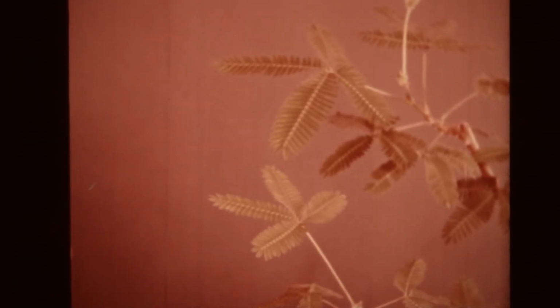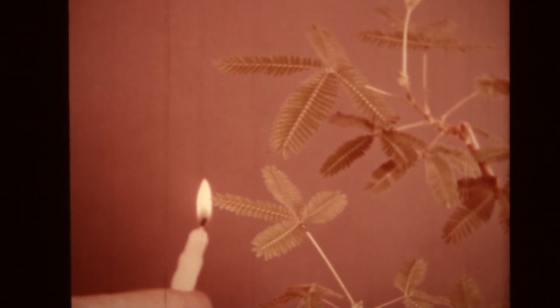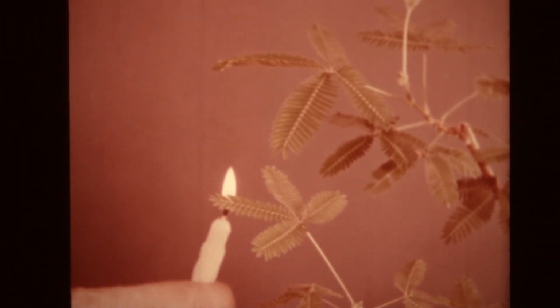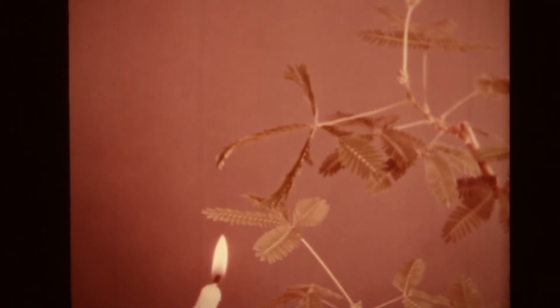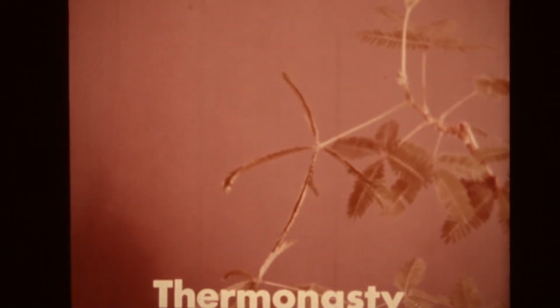The leaves of the mimosa plant are so sensitive to stimuli that we can observe responses without time-lapse. We'll demonstrate a reaction to a marked change in temperature. Watch the response along the leaf stems. This is an example of thermonasty, another kind of nastic movement. All nastic movements are non-directional external responses to stimuli.